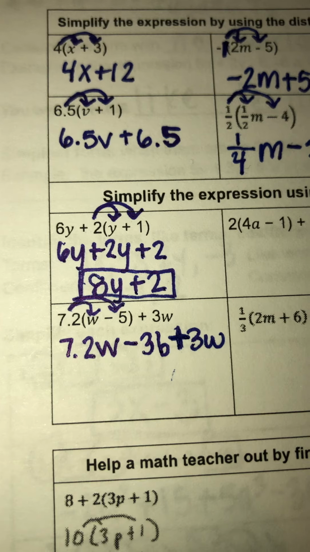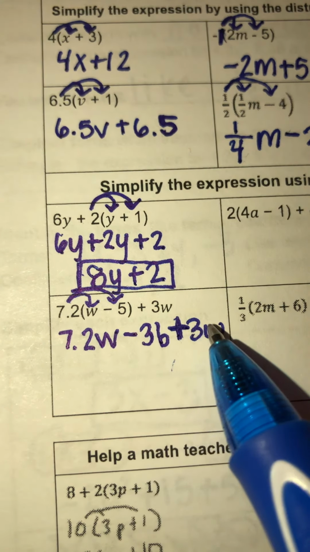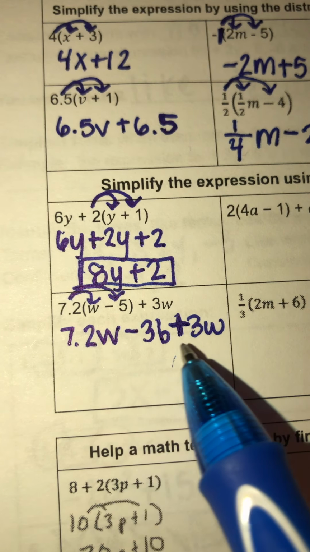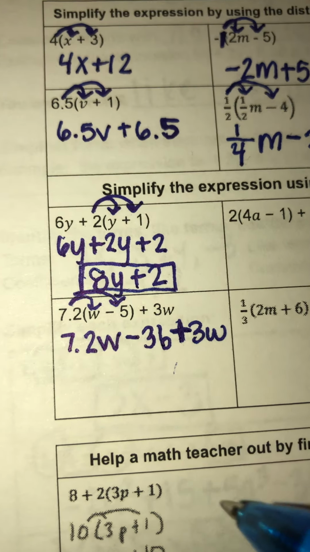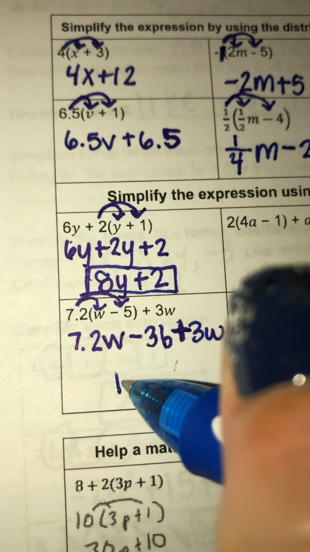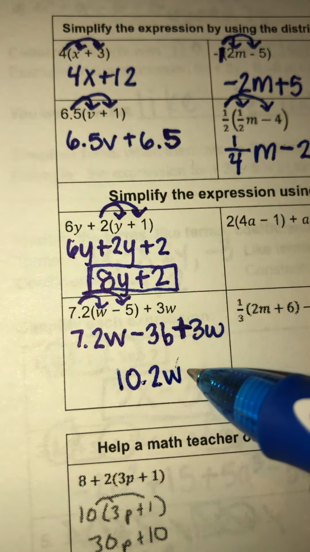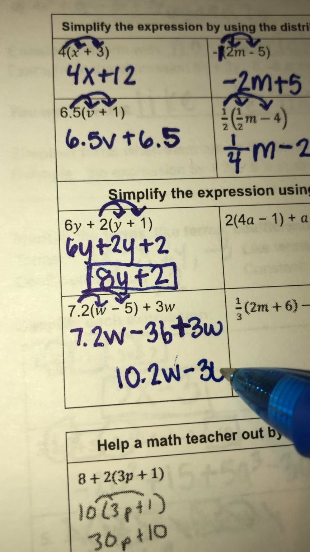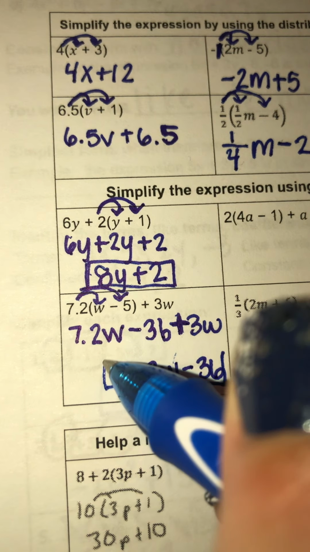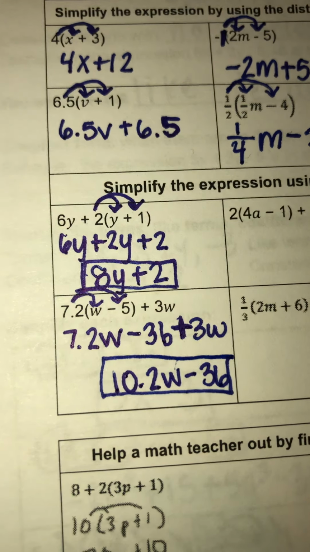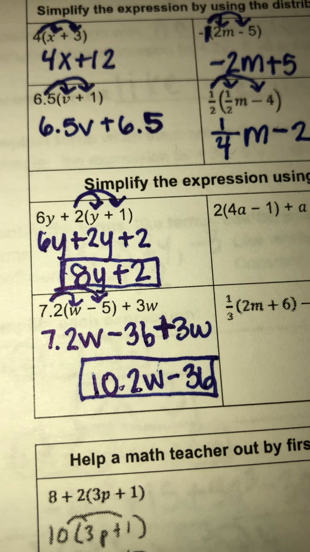And now I can check for like terms. I have a w here and a w here. So I'm going to add 7.2 plus 3. Put that in your calculator, double check, because some of us will make some errors if we don't. And when you do that, you should get 10.2w. And that minus 36 just gets written down because there's not an alike term with that negative 36. There's no other constant. 10.2w minus 36 is the answer.